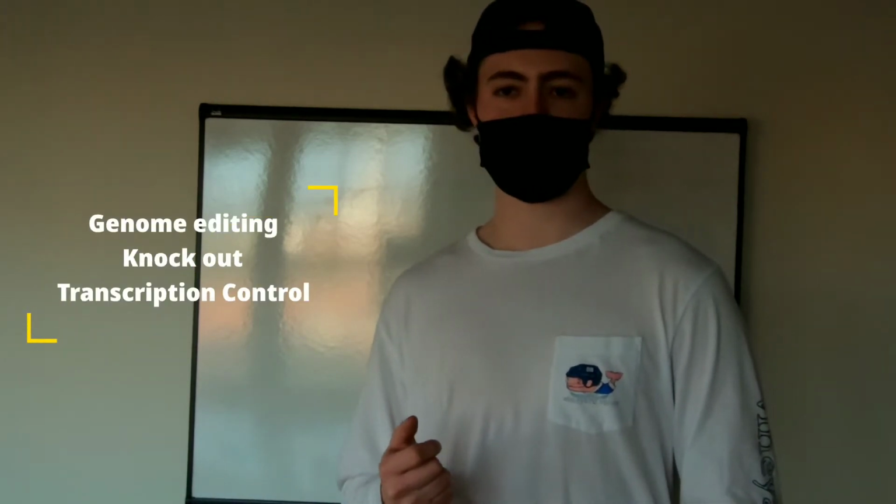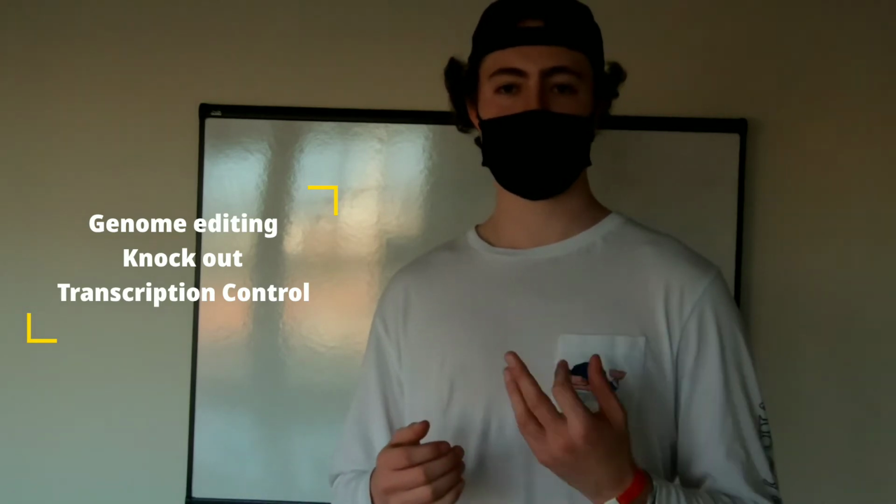So now that we've discussed the different components of the Cas9 protein, we're going to be getting into the three main steps that we're going to be talking about. The first is going to be genome editing. The second step is going to be the knockout. And thirdly, we'll go over transcription control.